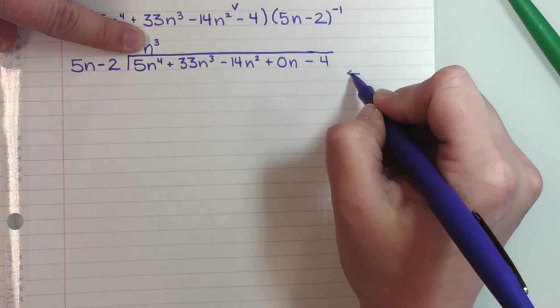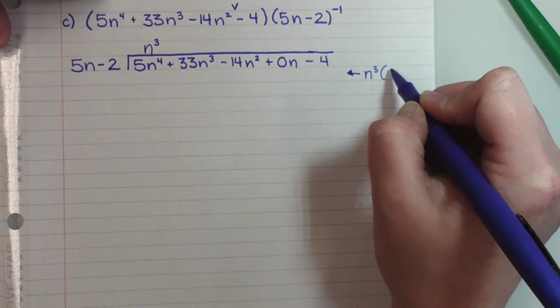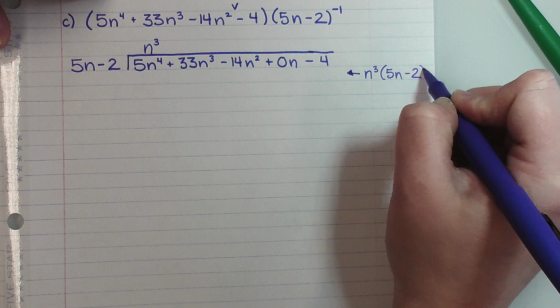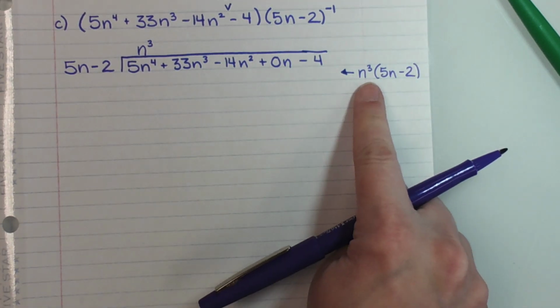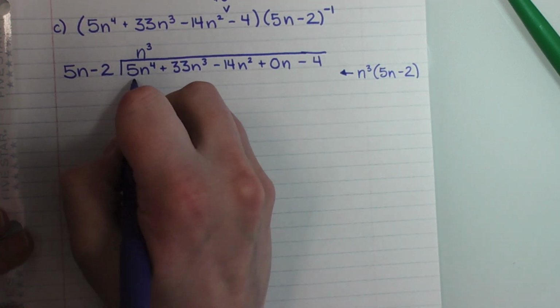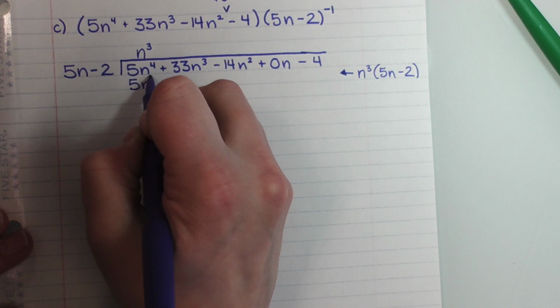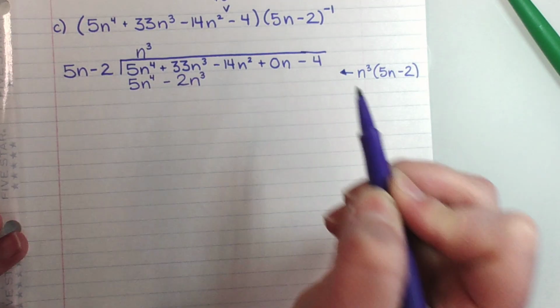Do what with it? Multiply by that. Jonah, what will I get when I distribute n cubed into 5n minus 2? Beautiful.